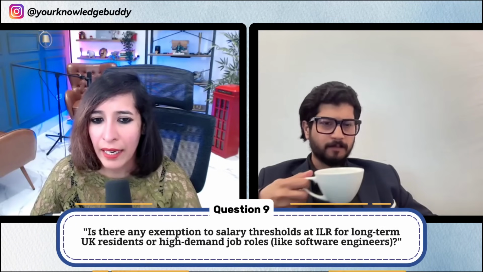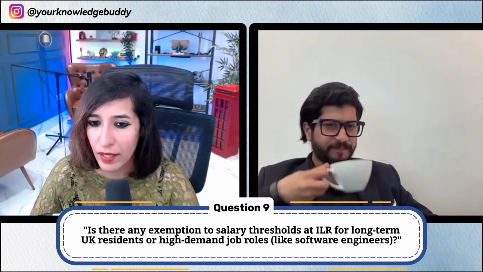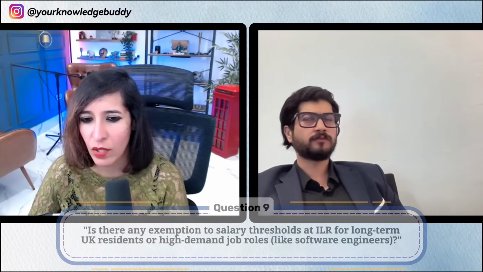Okay, moving to the next question. Again, everything related to ILR. Is there any exemption to salary thresholds at ILR for long-term UK residents or high demand jobs like software engineers or, say, doctors or something like that? Well, nothing has been announced as such.